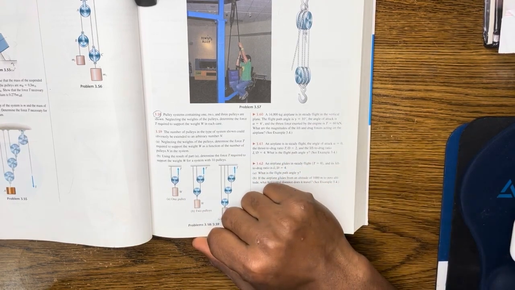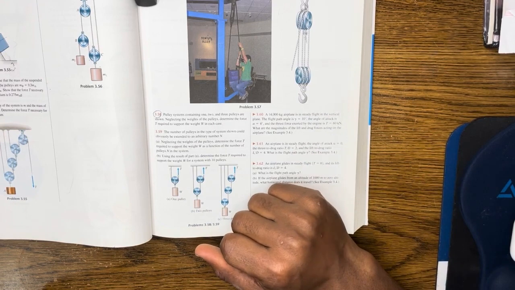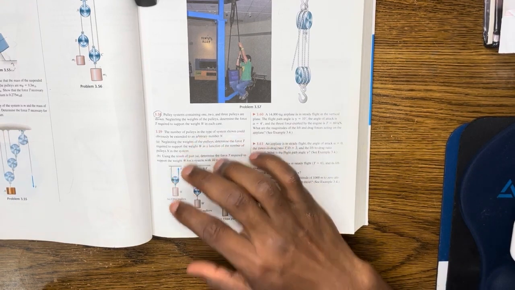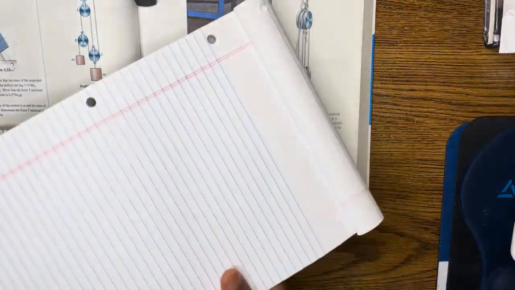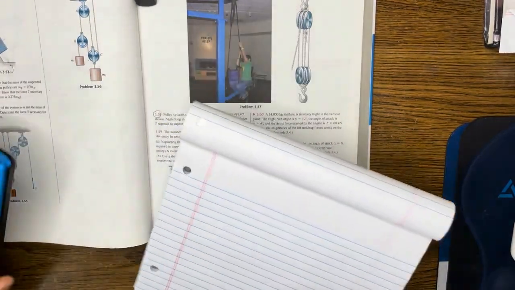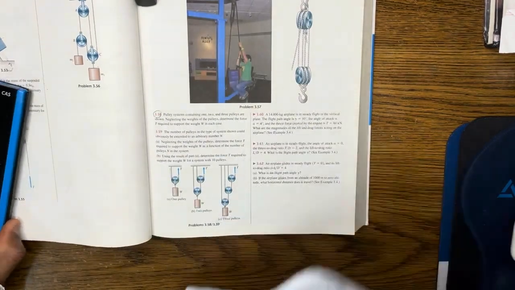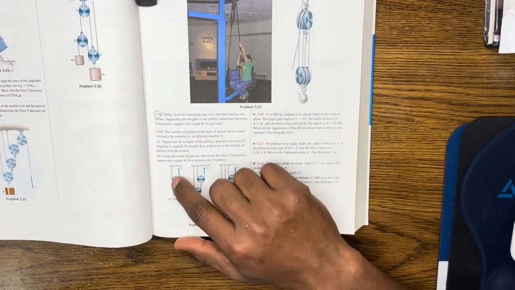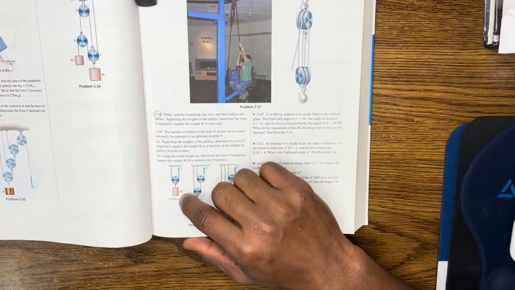So we will start by doing A with only 1 pulley, and we're going to draw a free body diagram. I have a sketch pad here, and I have my calculator. Let me explain this first part with the 1 pulley.